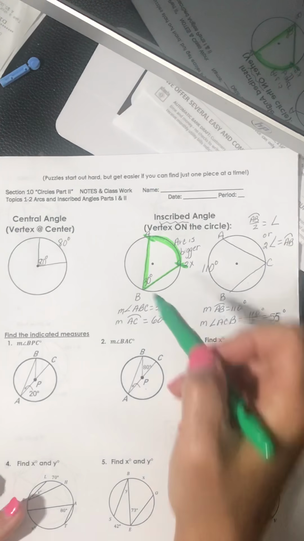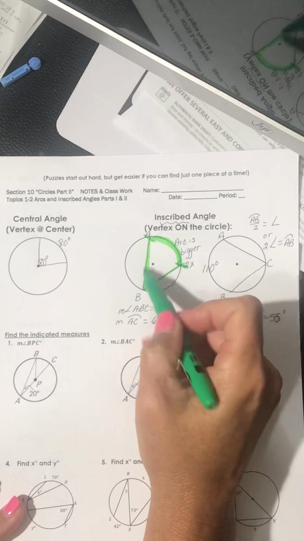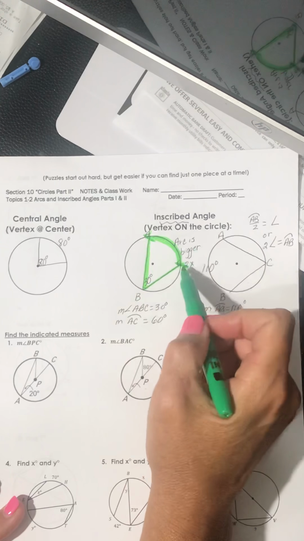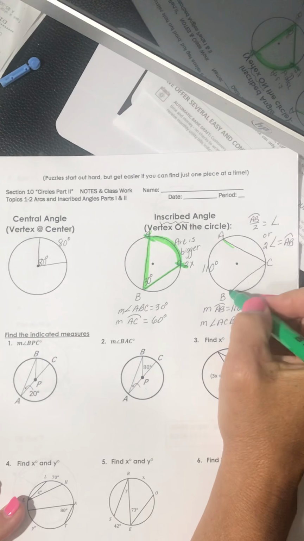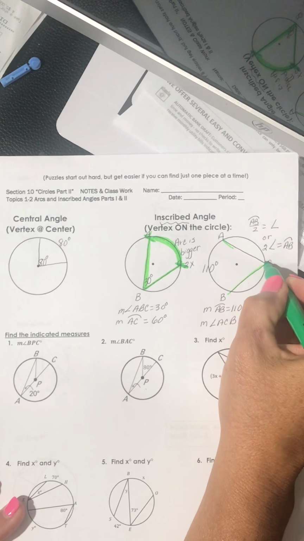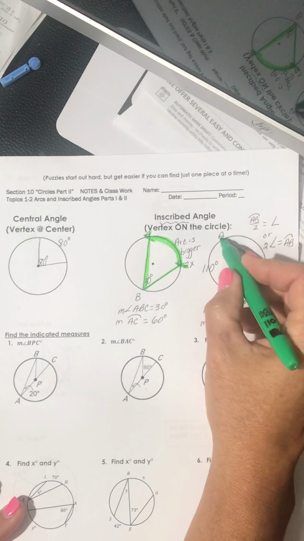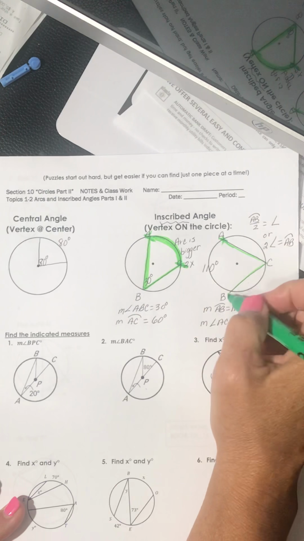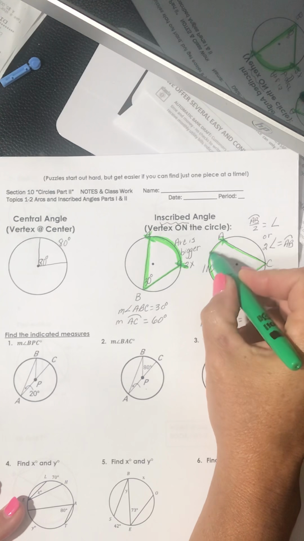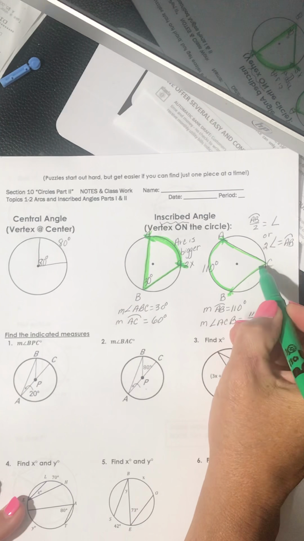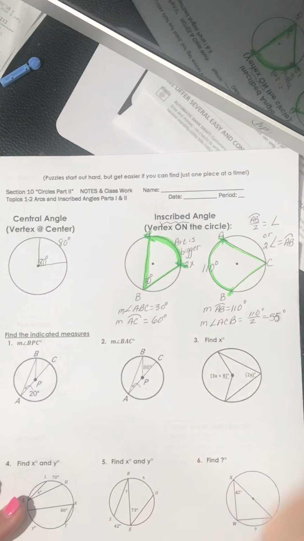If you follow the legs of the angle, where it crosses this circle is going to give you the intercepted arc. Follow the legs, follow the legs. Where it bites it off at A, where it bites it off at B is going to give you the arc that goes along with the angle.